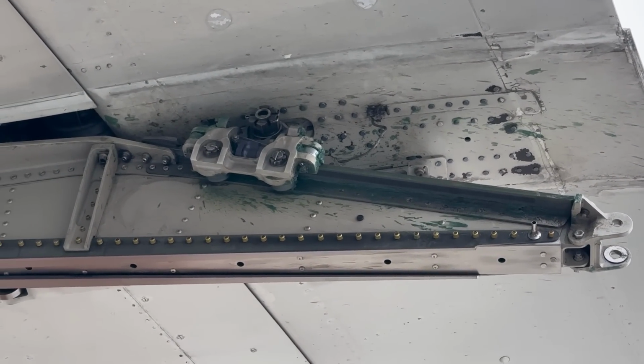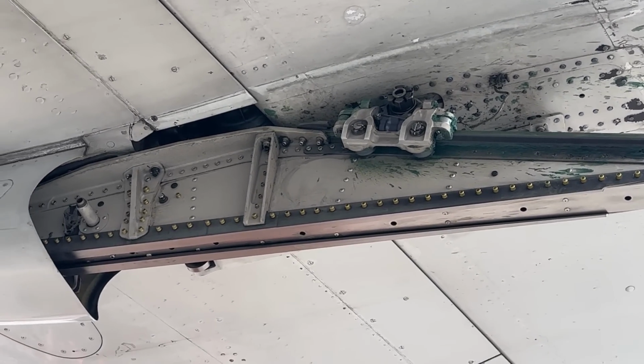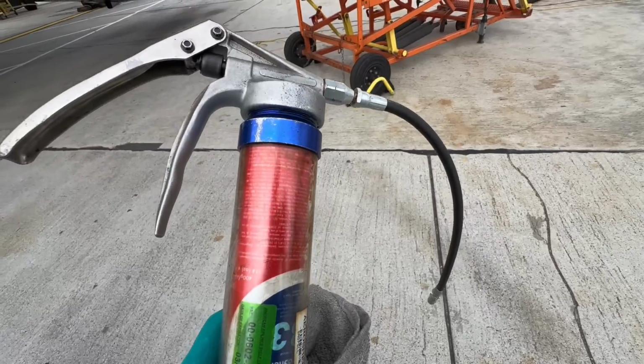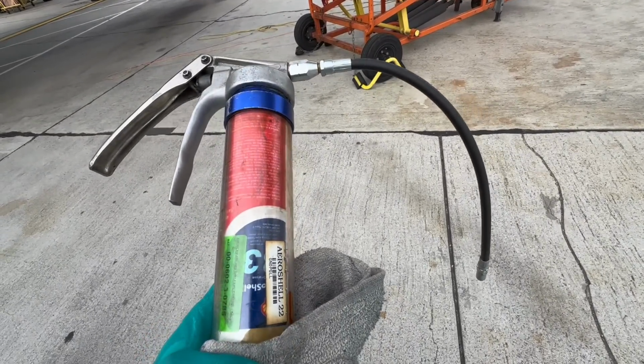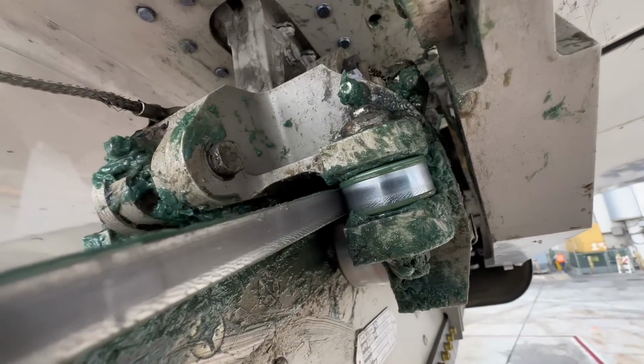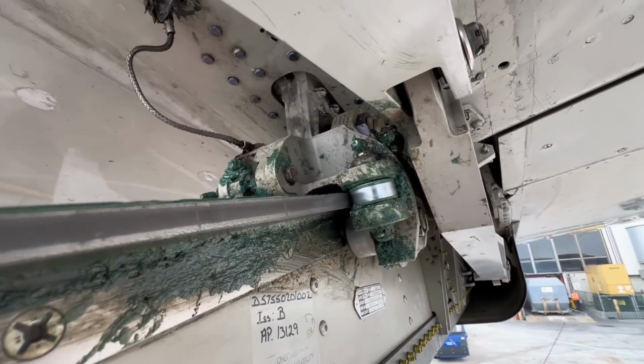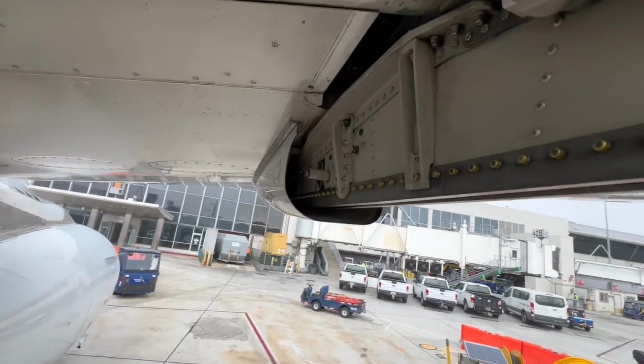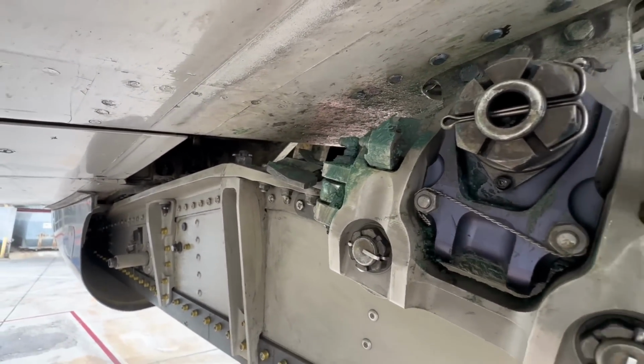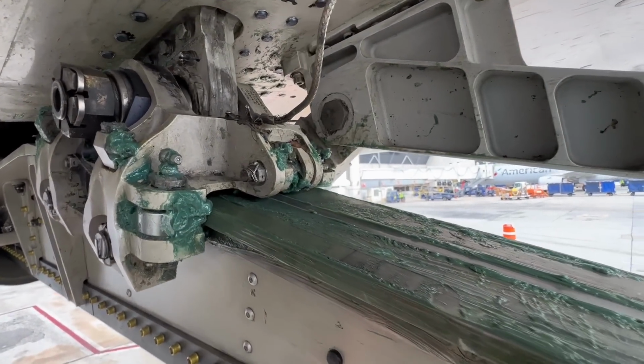But before that happens, every single flight, this has to be inspected, making sure there's no damage, there's no issues. Also, we have to re-lubricate the fittings, making sure that you got proper lubrication on those tracks. So I went and grabbed my handy dandy grease gun, went up there, made sure everything's intact, and lubricated it.